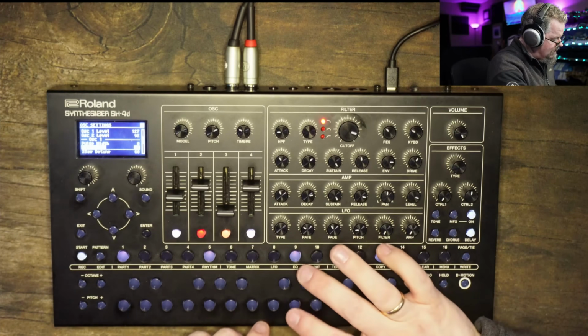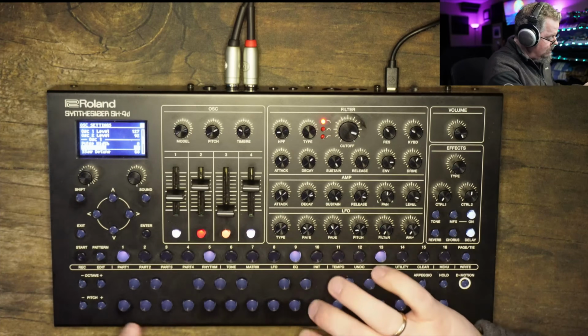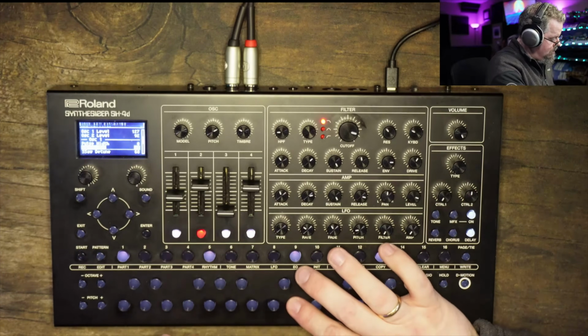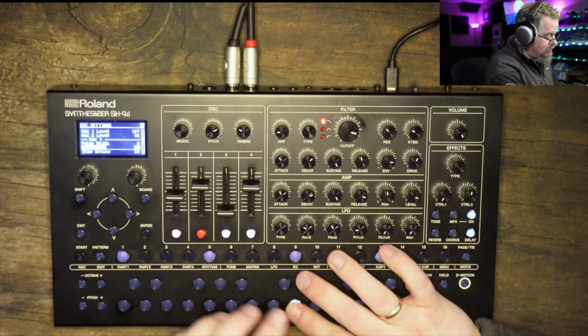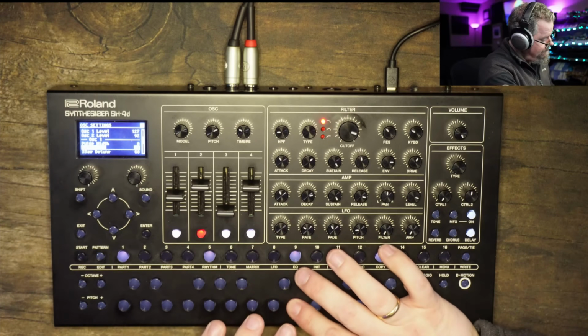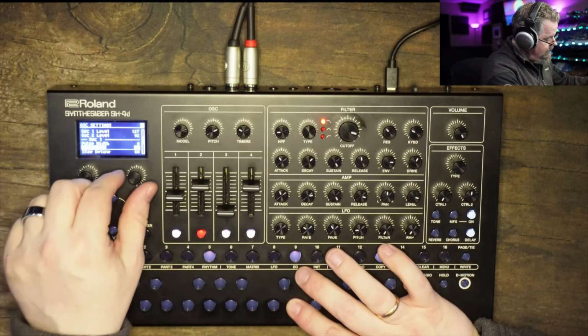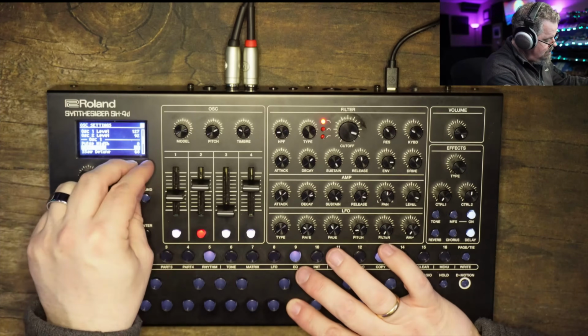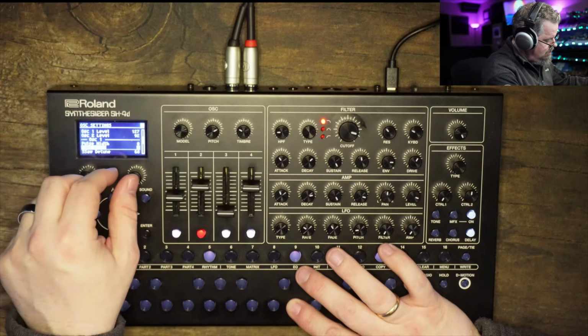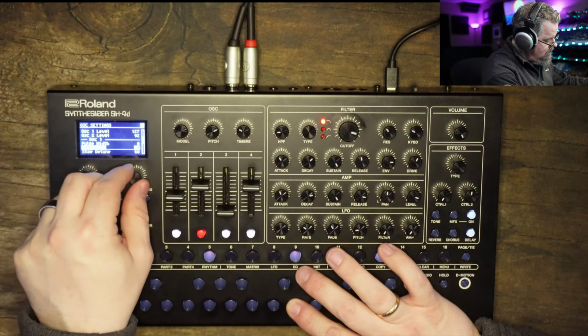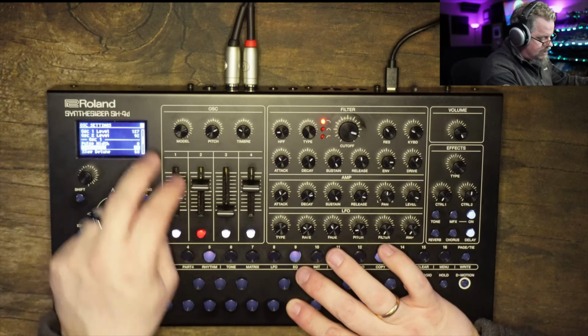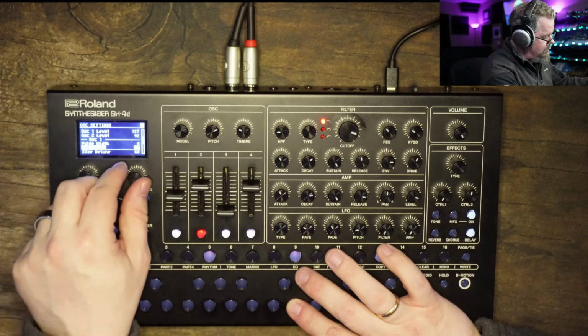Seems like it might be a step LFO. So let's take the pitch out. Right, so we don't have the filter going on here. So yeah, it's using the step LFO to adjust the pulse width.